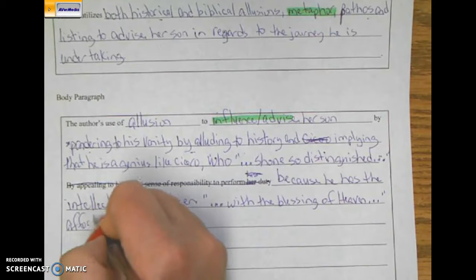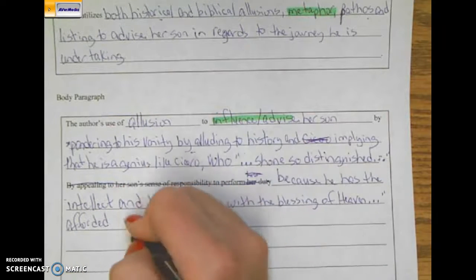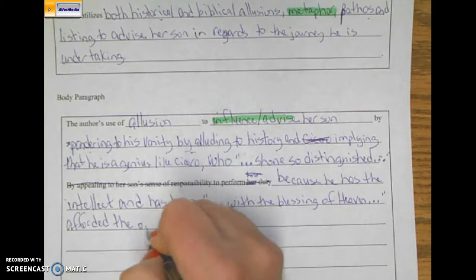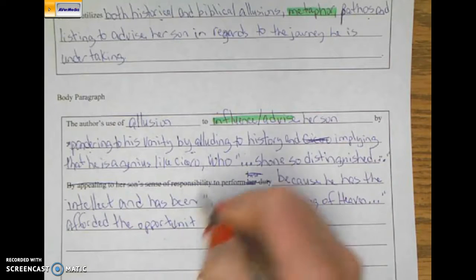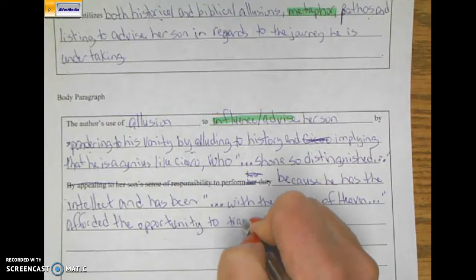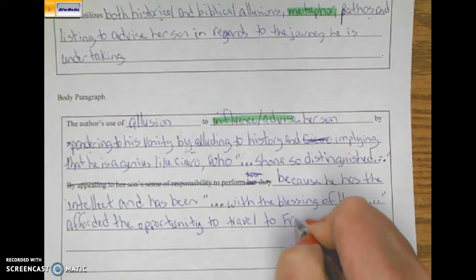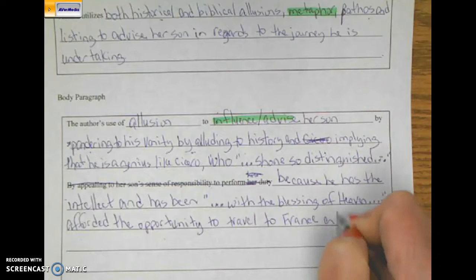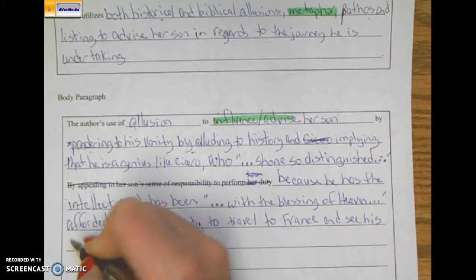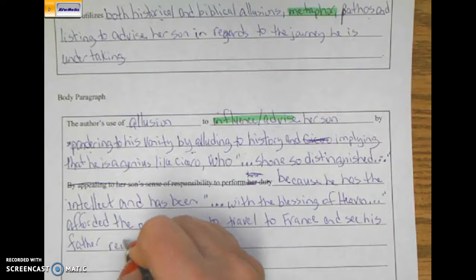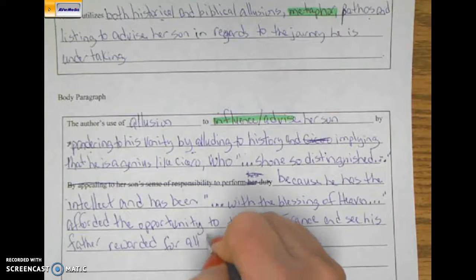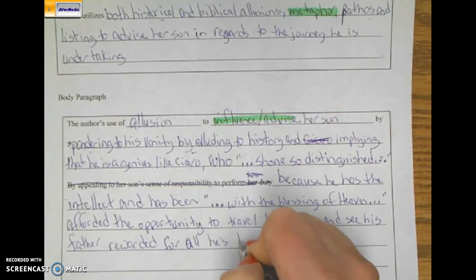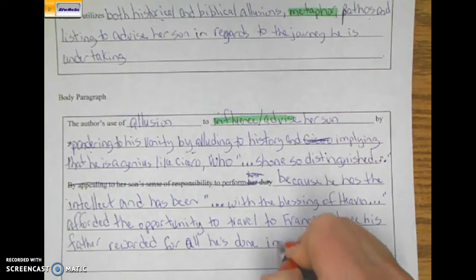Afforded the opportunity to travel to France and see his father rewarded for all he's done in the revolution.